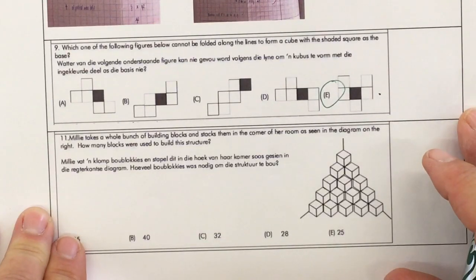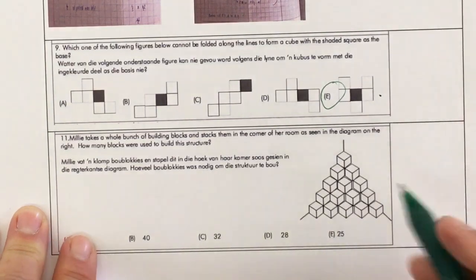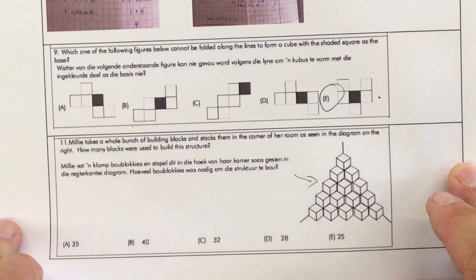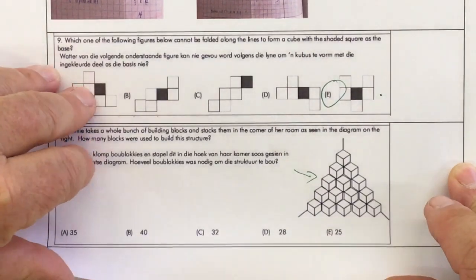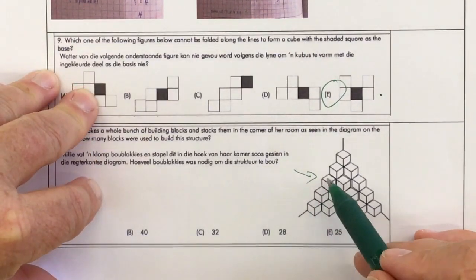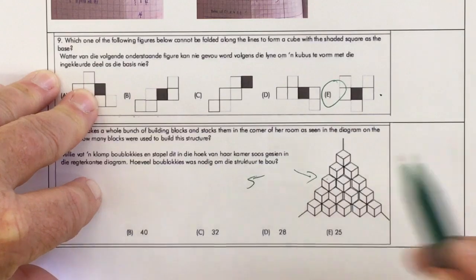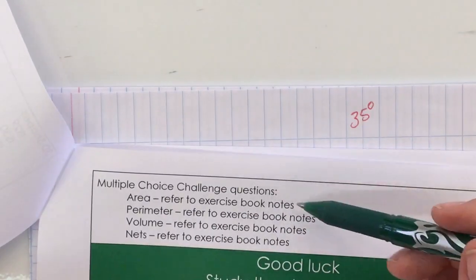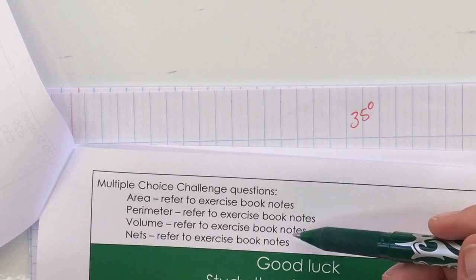Please tell me you can count blocks. This isn't incredibly difficult, but count carefully because there are a lot of hidden blocks there. Okay? And there's a couple of layers. 1, 2, 3, 4, 5. It's stacked 5 high, so count carefully. There's a pattern. You can figure it out. And the last thing I've got here is multiple choice questions on area, perimeter, volume.